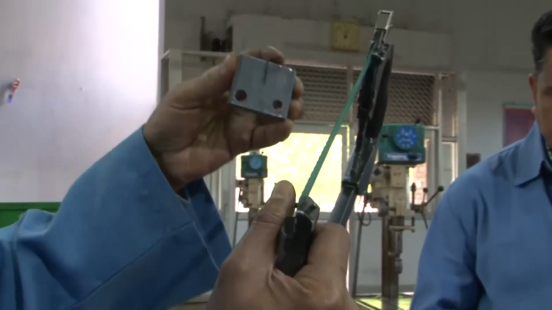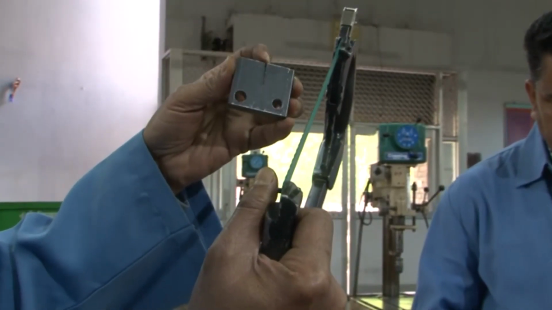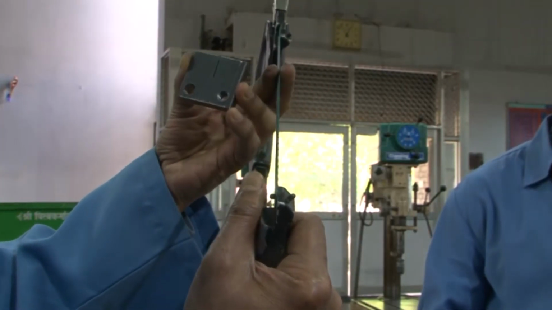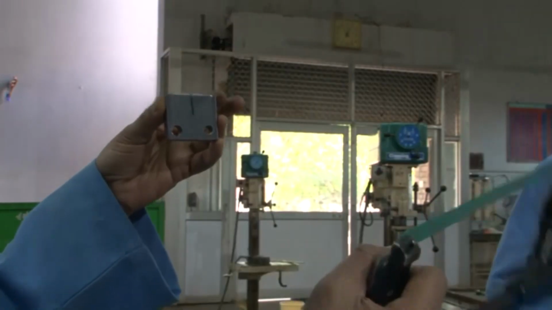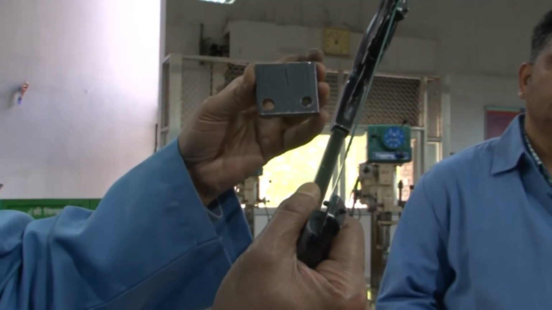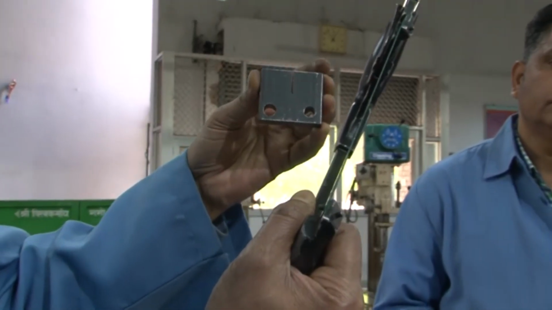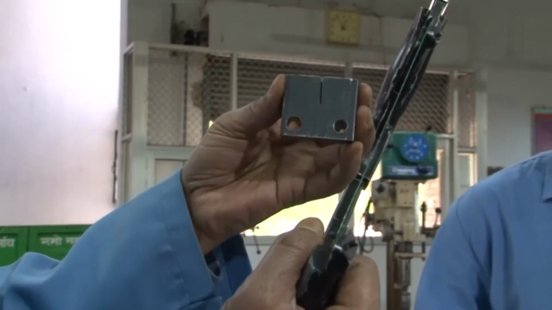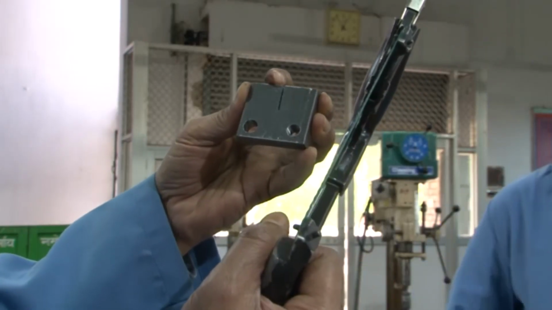So, the slot width has to be a little more than the width of this blade. Accordingly you select the blade, because this width will be given. This is just an example to demonstrate how it can be made, but it can be of different dimensions. It can be wider, it can be thinner, and so on.